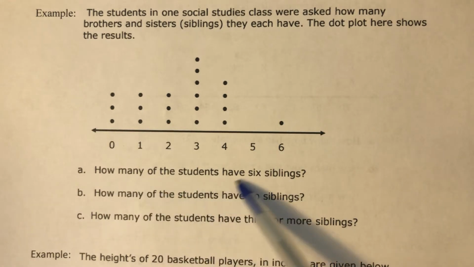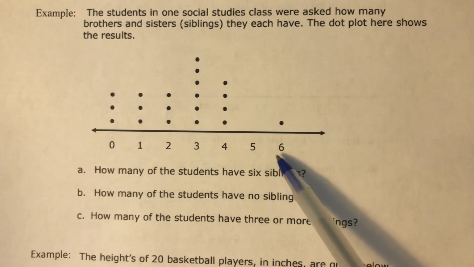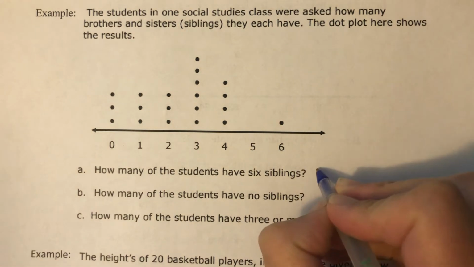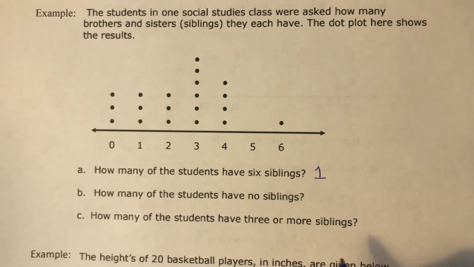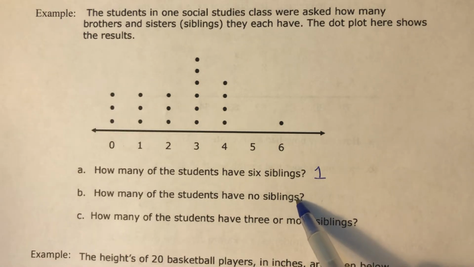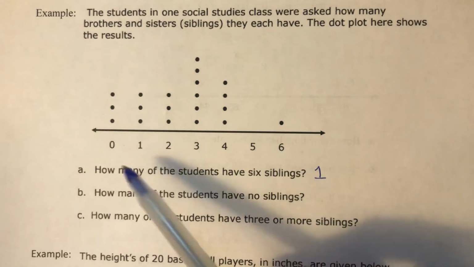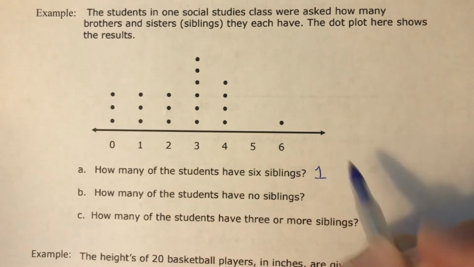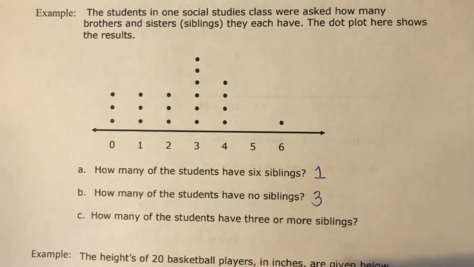How many students have 6 siblings? So I go to 6. I only see 1 dot, so there's only 1 student that has 6 siblings. B, how many students have no siblings? Well, if I have no siblings, then I have 0 siblings. I go to 0, and I see there are 1, 2, 3 dots. That's how many have none.